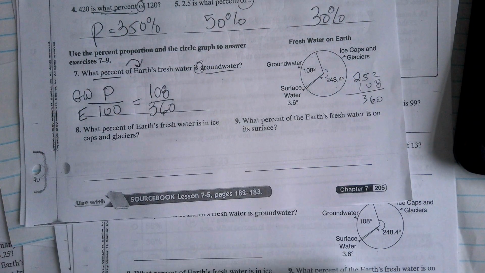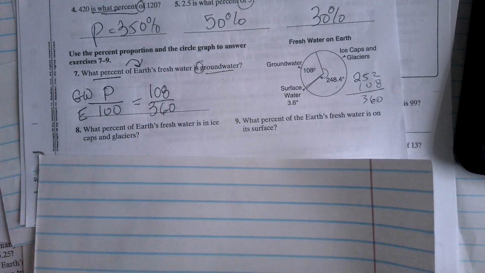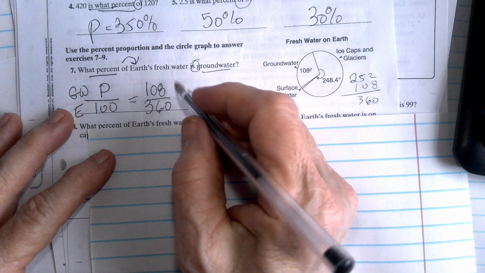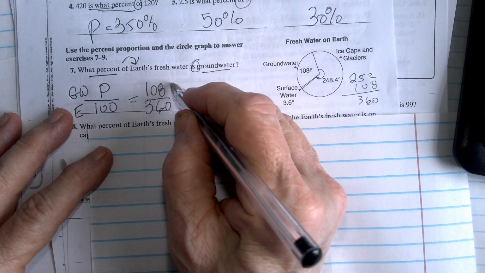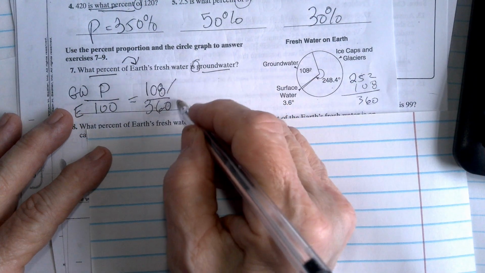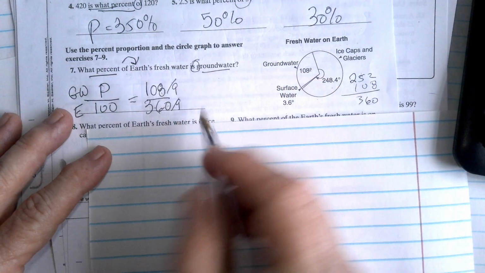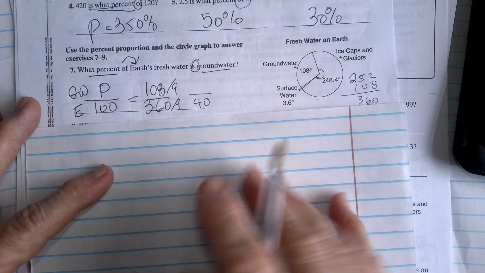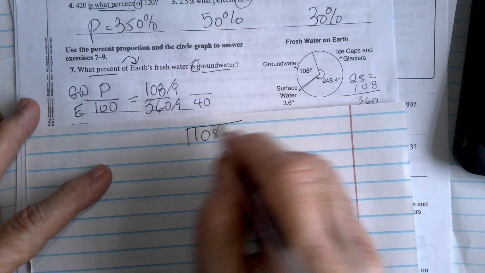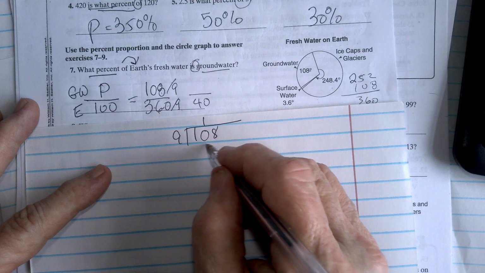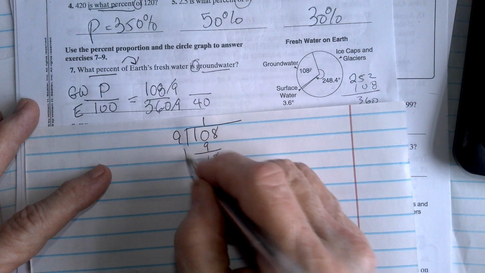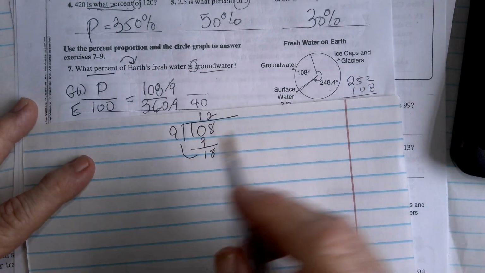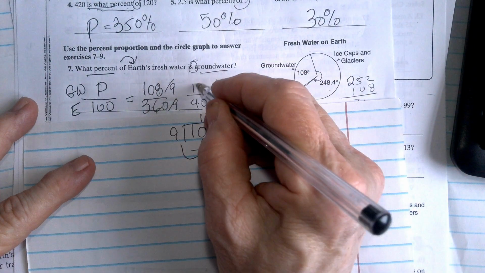And then you can decide, can we reduce that? Yes, let's reduce it. I think 9 goes into both of them. So divided by 9, divided by 9. The first one's easy on the bottom. That's going to be 40. On the top, 108 divided by 9 is going to be 12.